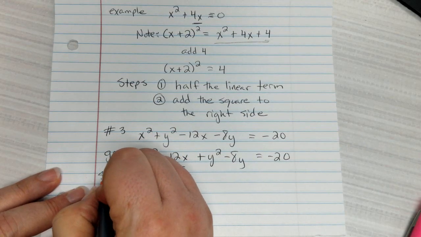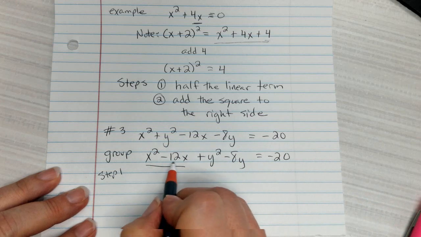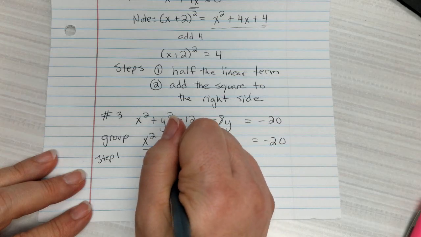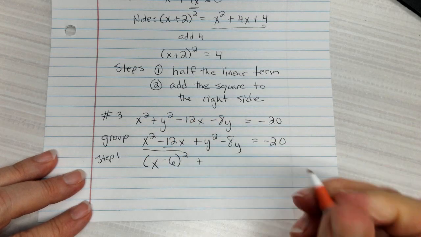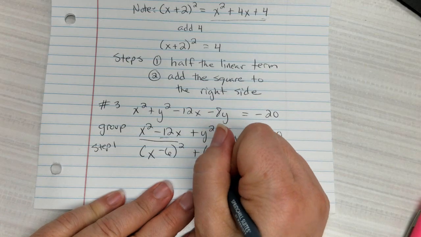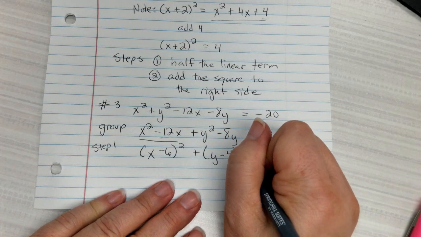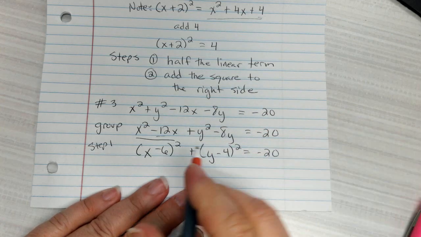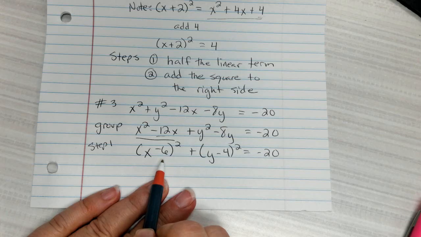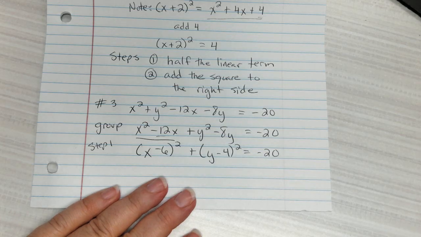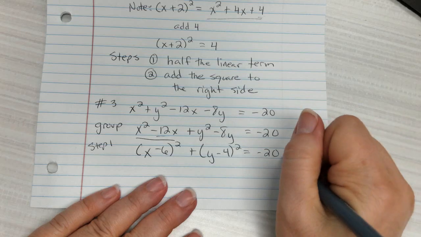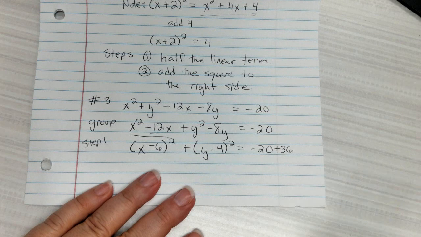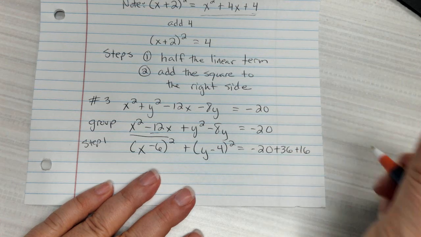Okay, our step 1. So I'm going to take half the linear term. So I have (x - 6) squared plus (y - 4) squared equals. So I start with negative 20. What is negative 6 squared? 36. And it's always positive because we're squaring the sign as well. So we're going to add 36. And then what is 4 squared? So we're going to add 16 as well.